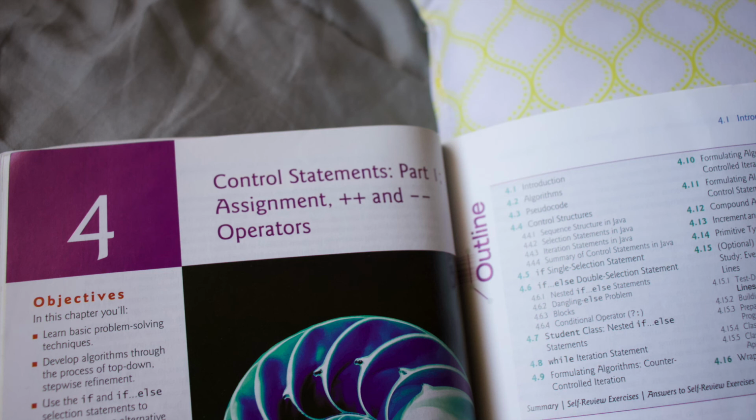passes += 1; failures += 1; studentCounter += 1; with prefix increment operators as ++passes; ++failures; ++studentCounter; or with postfix increment operators as passes++; failures++; studentCounter++.